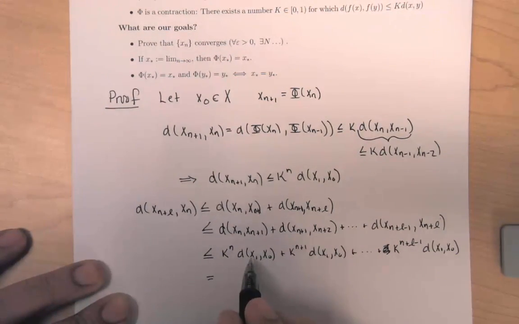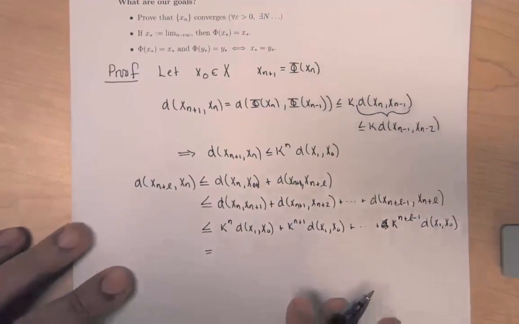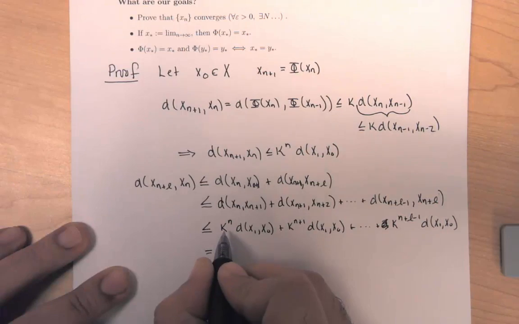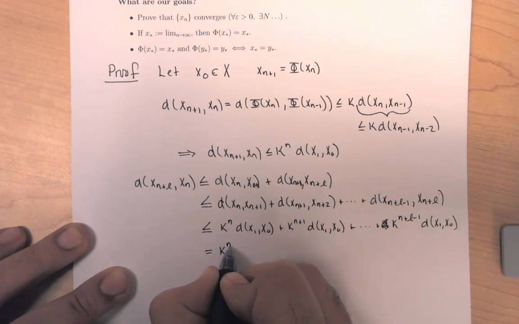Now notice there's a distance from x_1 to x_0 common to every term, so I can factor that out. There's also a k^n common to every term, which I can factor out.